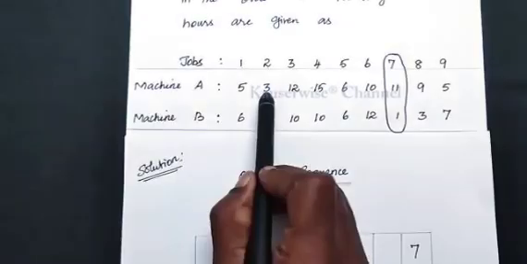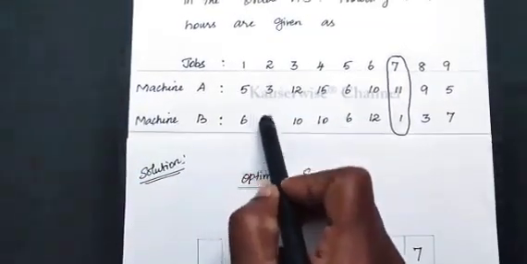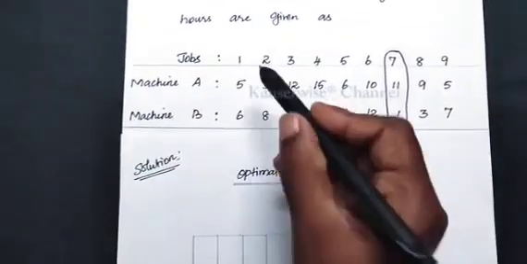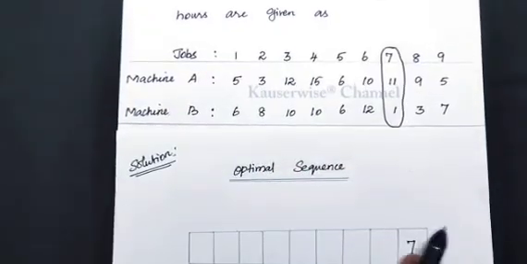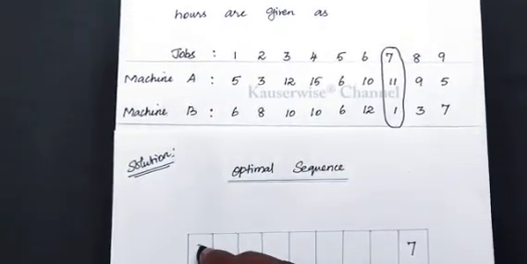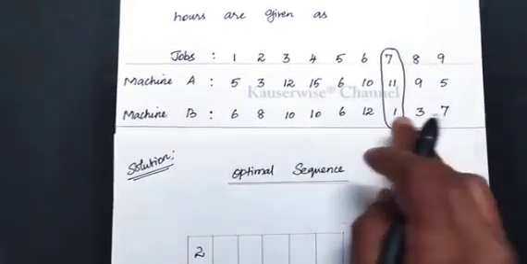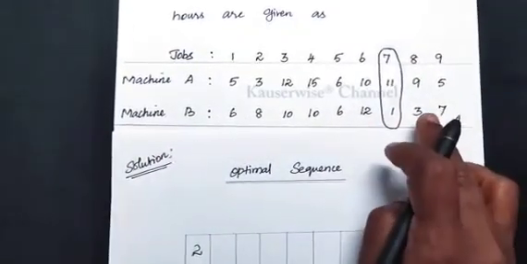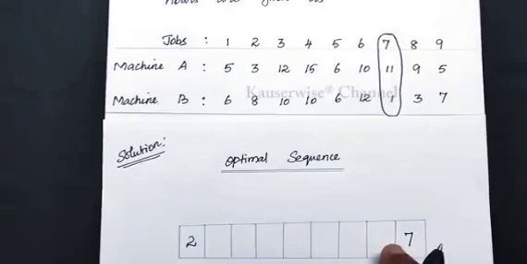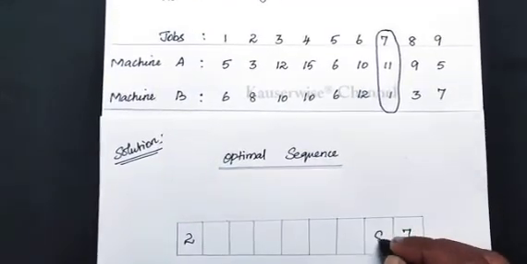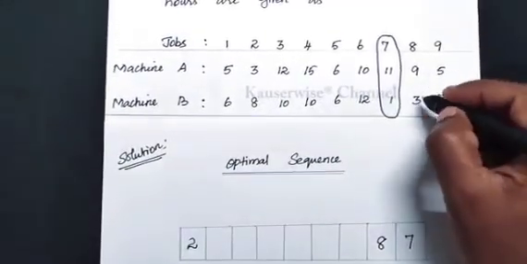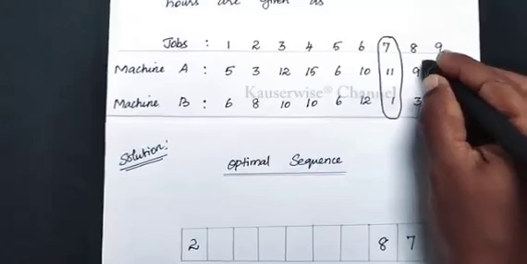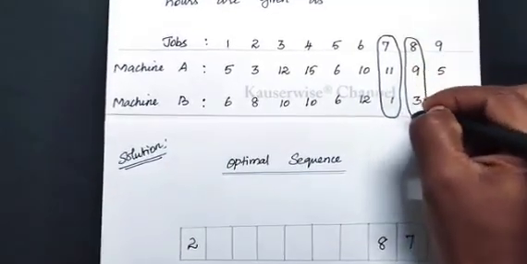Here 3 occurs in machine A for job 2, so we assign this job in the forward direction first. The next 3 occurs in job 8, machine B. For machine B, backward direction, so assign here job 8. Now you can eliminate the two jobs, 8 and 2.